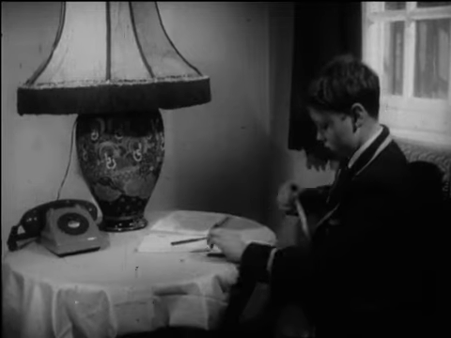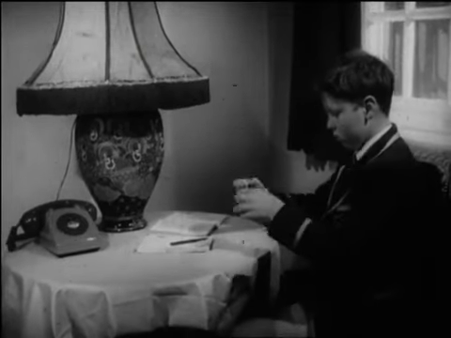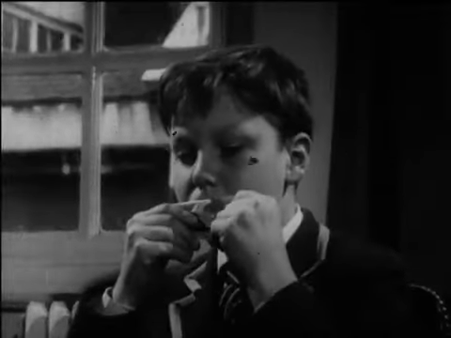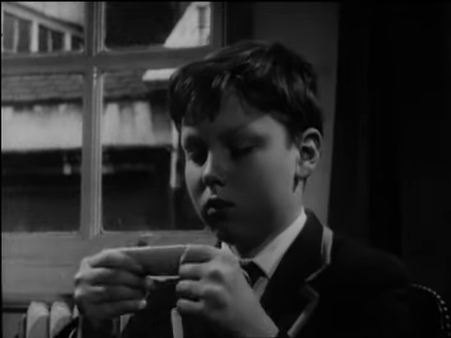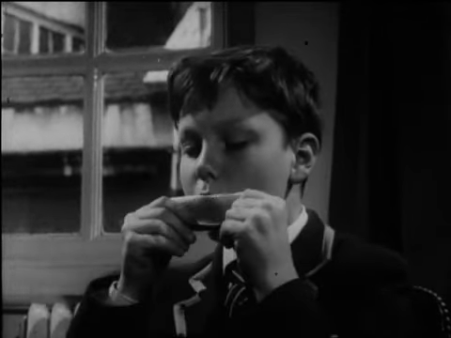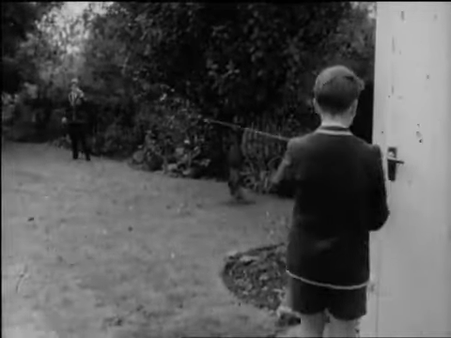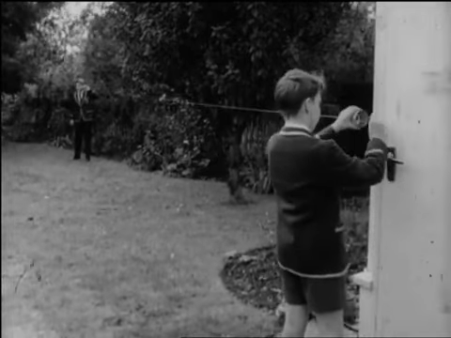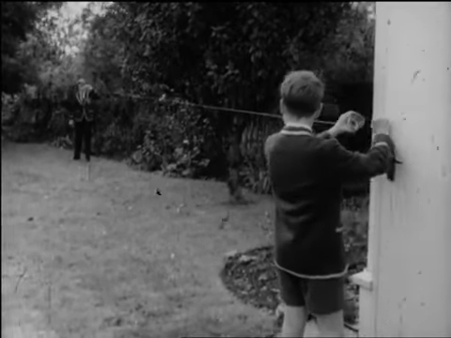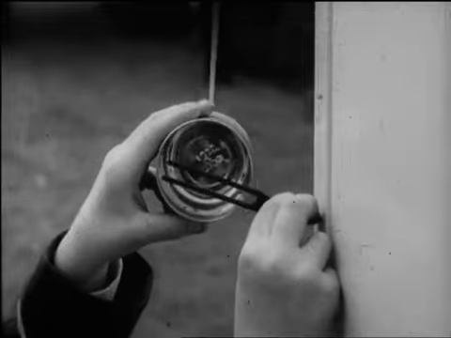Here, the boy is making one with a piece of tissue paper and a comb. The paper is the diaphragm, and like all diaphragms, it responds to the changes of pressure. To transmit sound, as in the telephone, we must connect two diaphragms together. Here we are using a taut string.